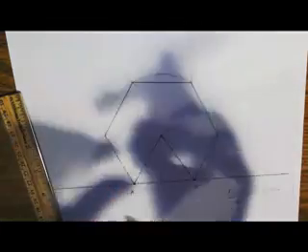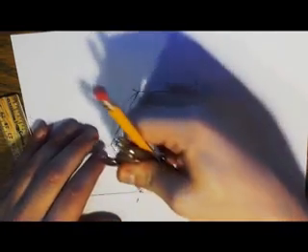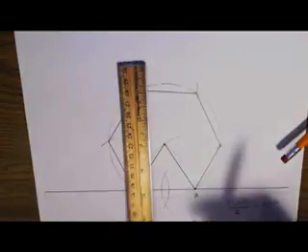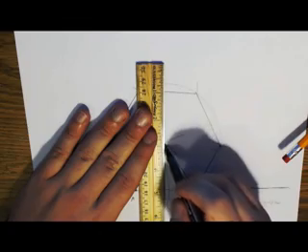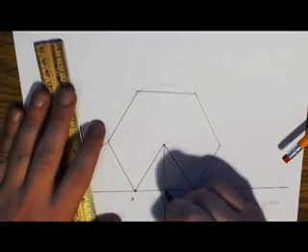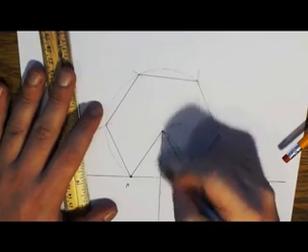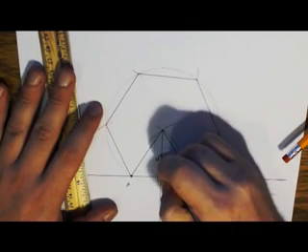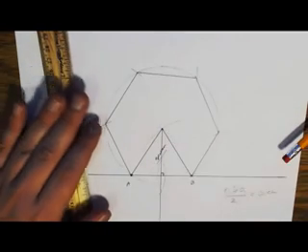Sweeping out our two circles, and drawing that line. So that is a right angle. This is the apothem up here, that entire line.